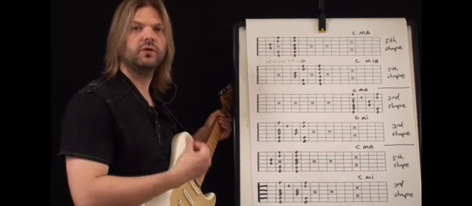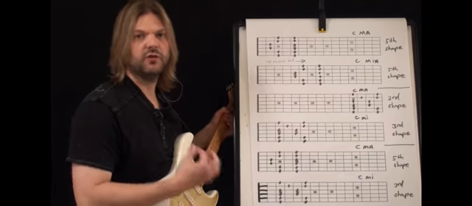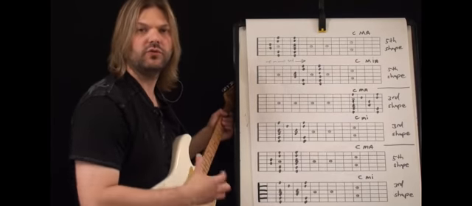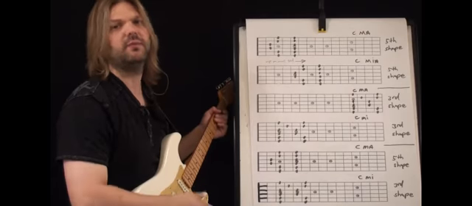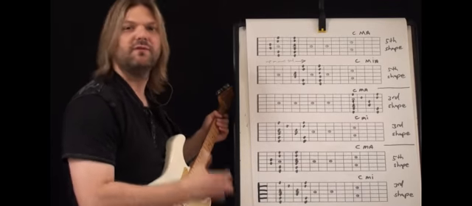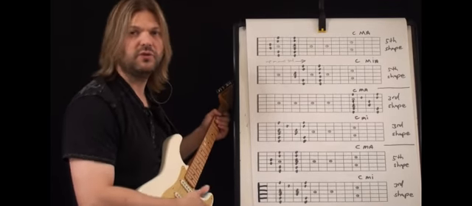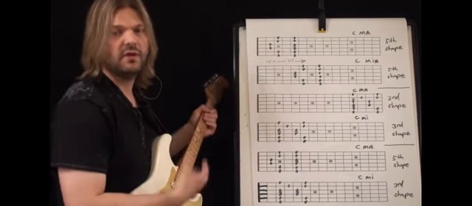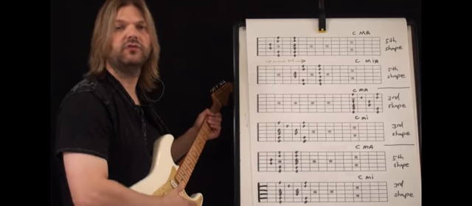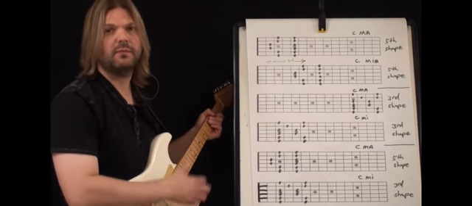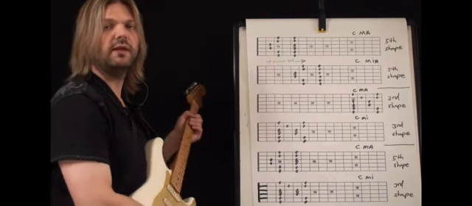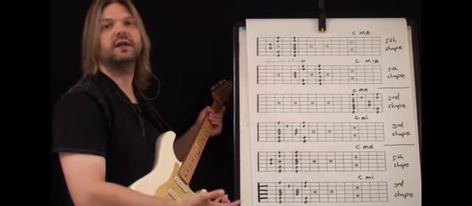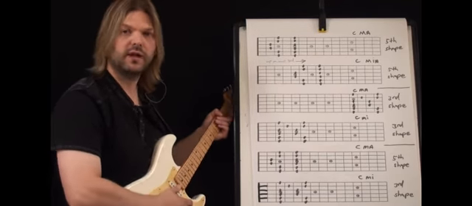So there's a root, 2, 3, 5, and 6. Those are the names of the patterns. Now in a lot of books and other courses you may see that people teach 5 names for the major pentatonic shapes and 5 names for the minor. What I do instead is I just name the pentatonic shapes according to the major scale, and then I give those 2 functions, a major function and a minor function. Because in reality, all you've got to do is play those in 2 different positions on the neck, and you're going to get a major and a minor tonality out of it.